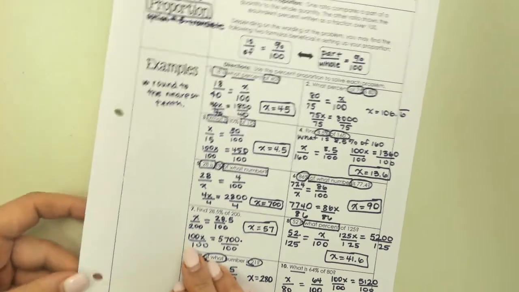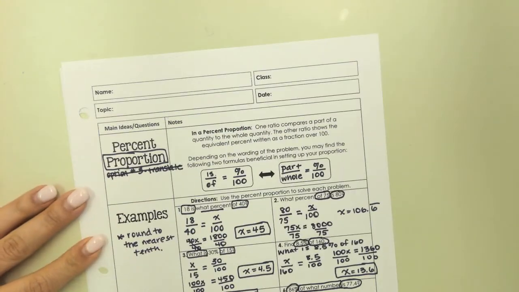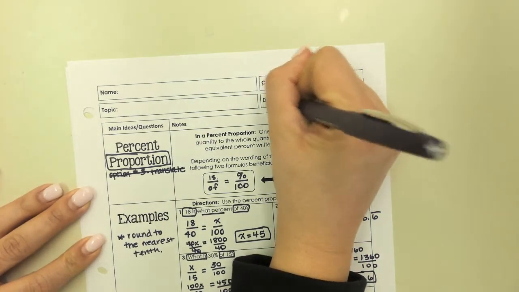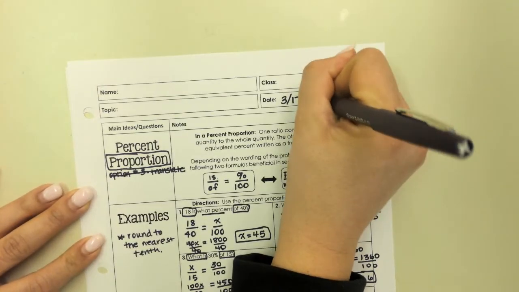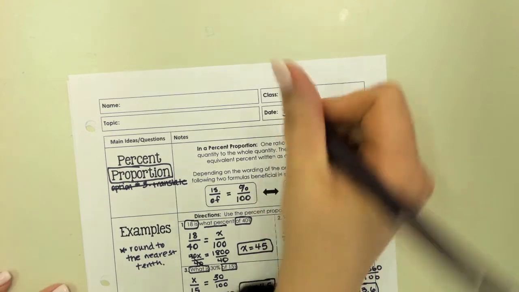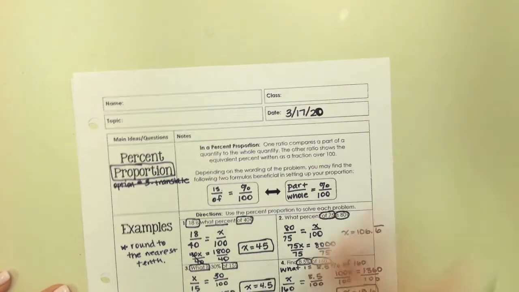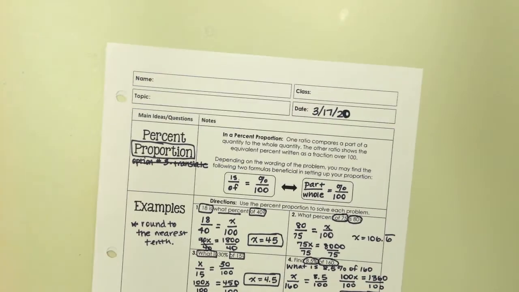Actually, I'd like to put the date on here. 2020. I wish it was 2021. It would mean this would all be over.